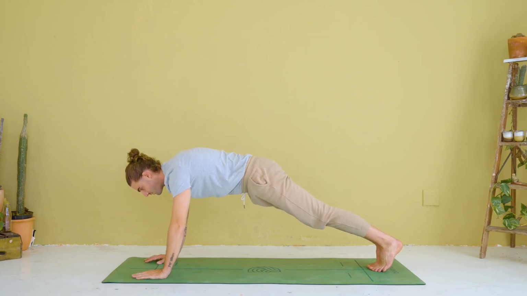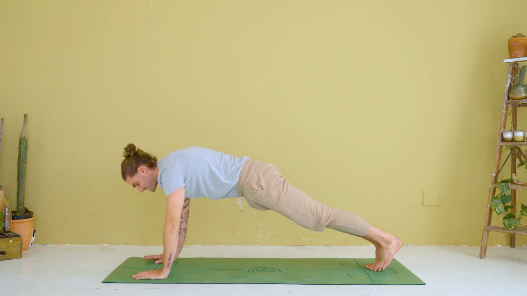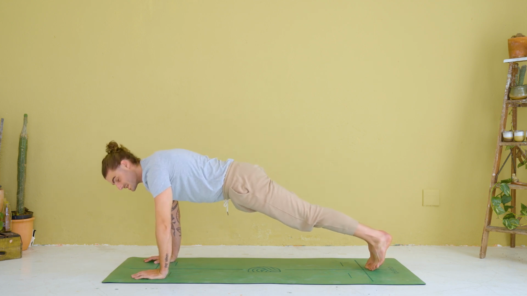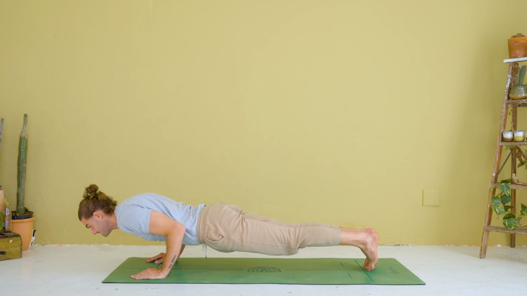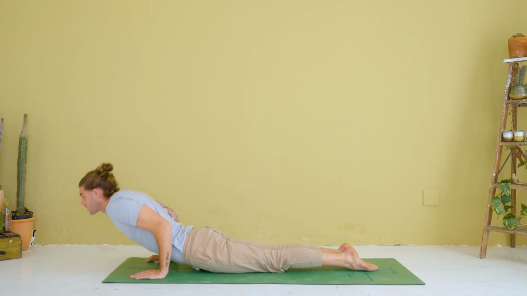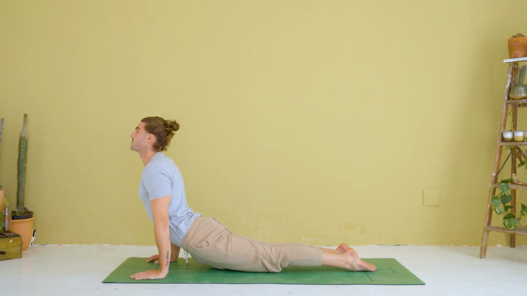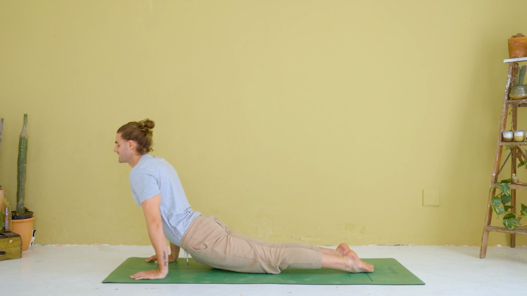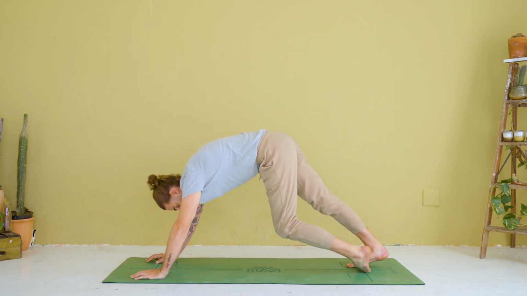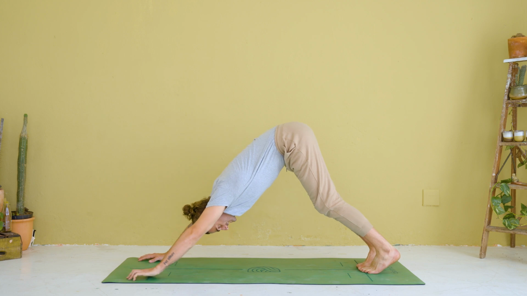Inhale, shift the weight forward. Exhale, chaturanga, lower halfway. And if you need to, you can always lower your knees. Inhale, upward facing dog or cobra. See what feels good. Squeeze your thighs. Exhale, down dog. Shift the weight back. Lower the heels down.